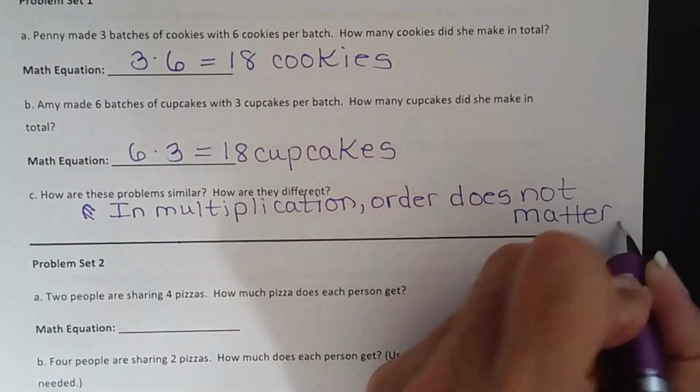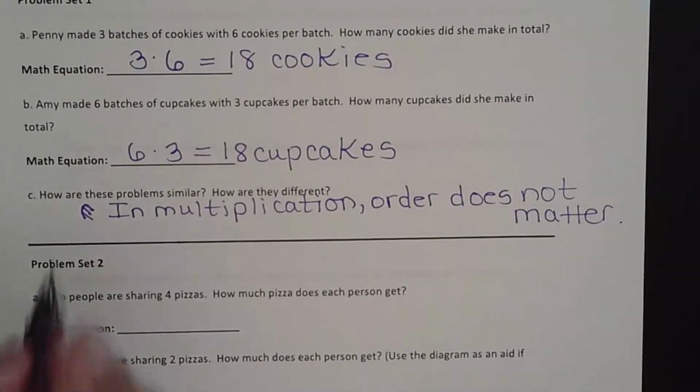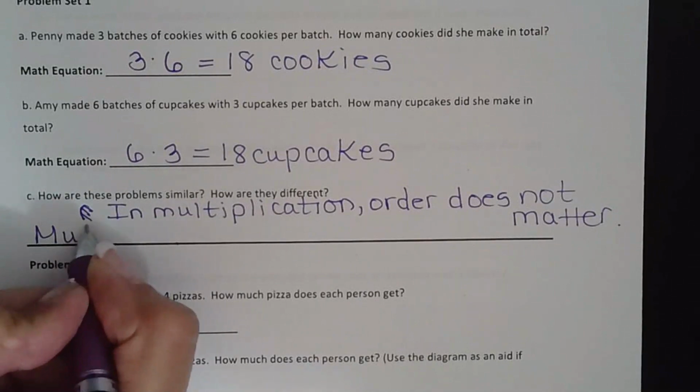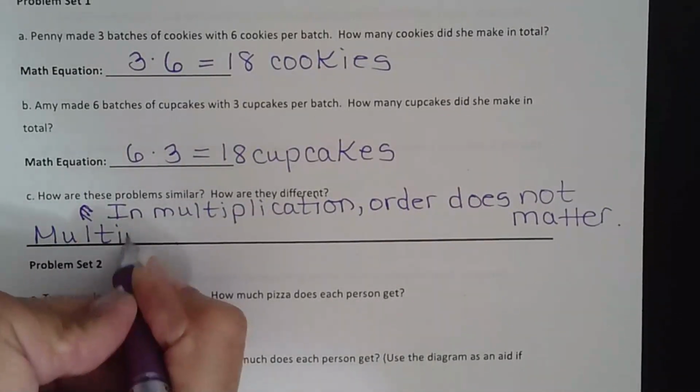So because order does not matter, that means multiplication is commutative.